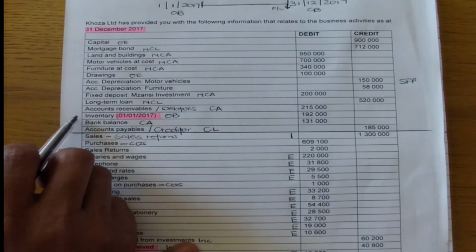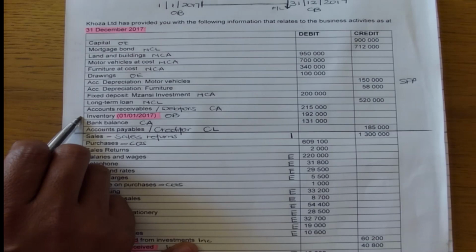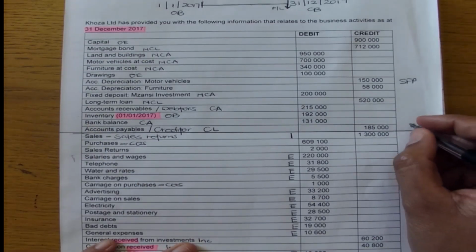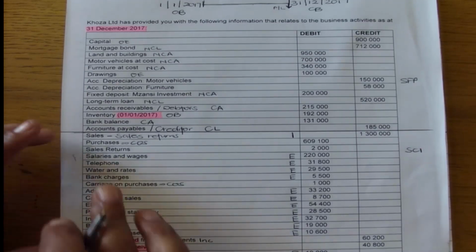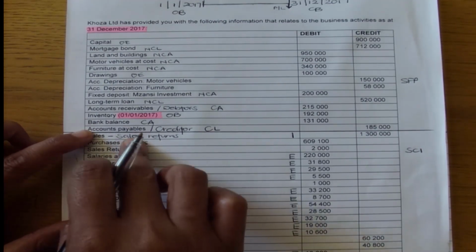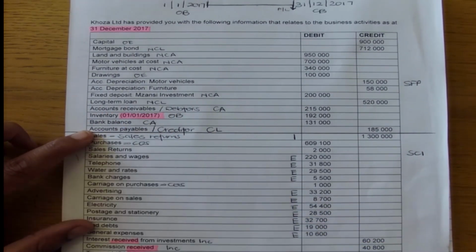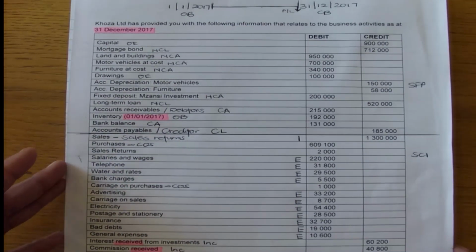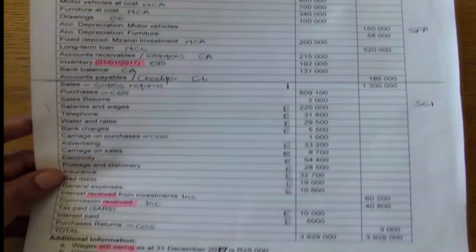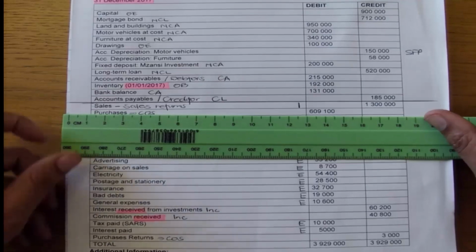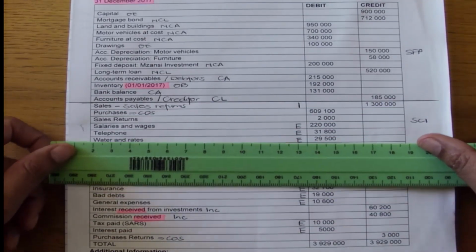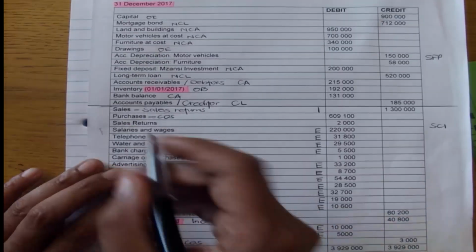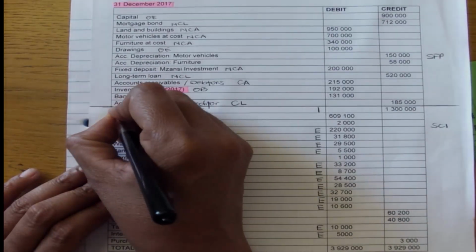The only thing I'm going to use here is my opening balance inventory. And everything below this will go to my statement of comprehensive income. So I'm actually working with everything here and then with only my inventory opening balance. So then I'm going to start, right? I'm going to look at what sales is. My sales is 1.3 and my sales returns is 2,000. So I'm going to tick it off because I've used it already.